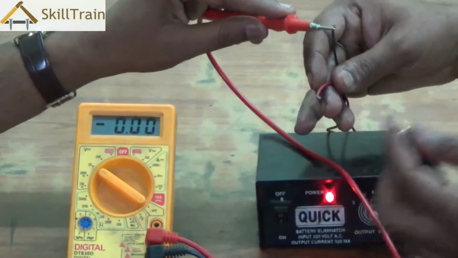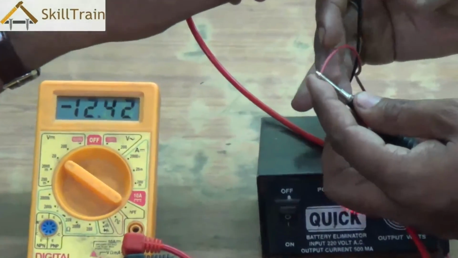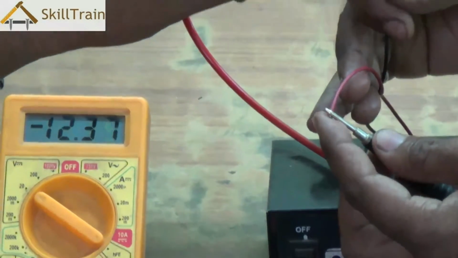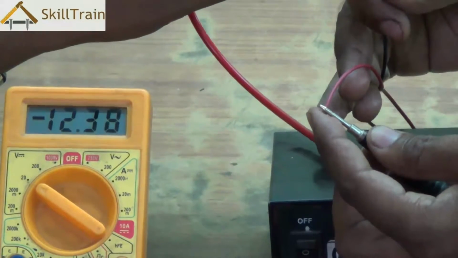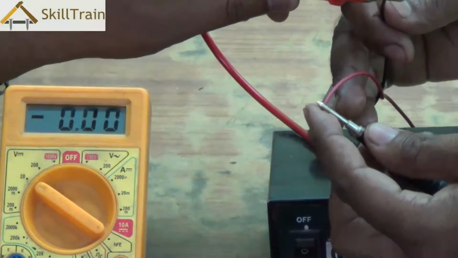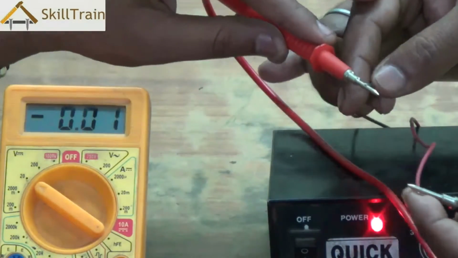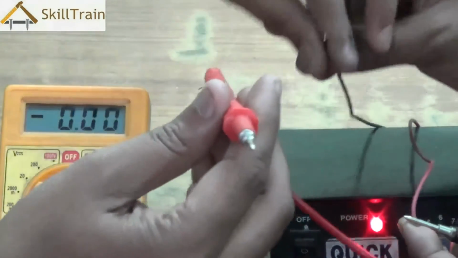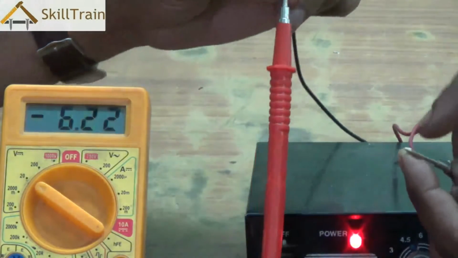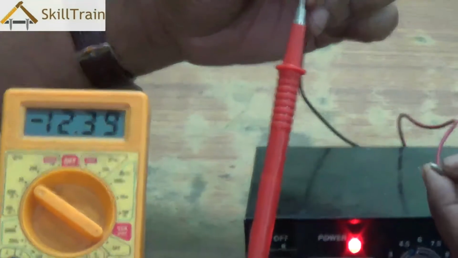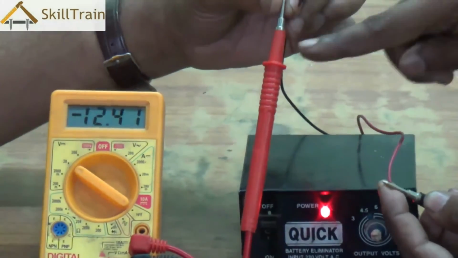So we've switched on the transformer now and we are placing the probes on 2 different points, and as you can see, it is showing a minus 12.4. So we placed it at the 12 volt output level and you can see that it's a negative, which basically means that the polarity is reversed. So we have placed it incorrectly, and now let's place it in the correct position and check. So the black and the red, which means we have actually placed the polarities in the opposite direction, and that's why the multimeter is showing a negative reading.